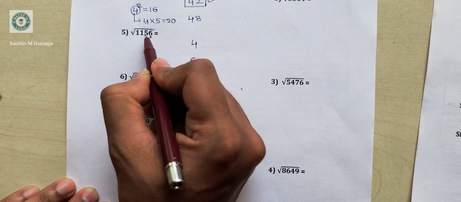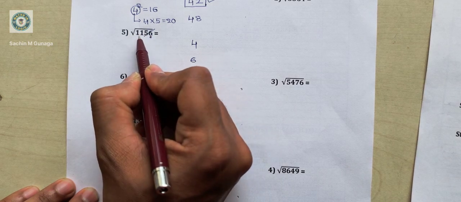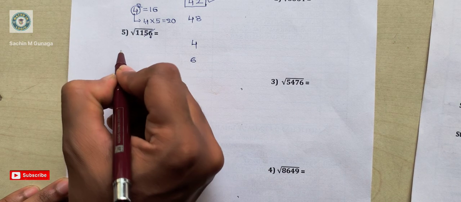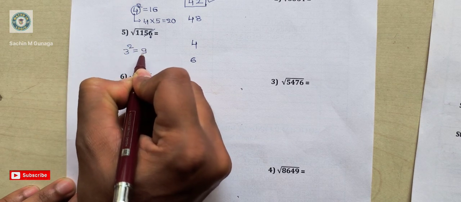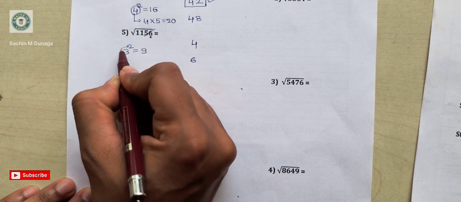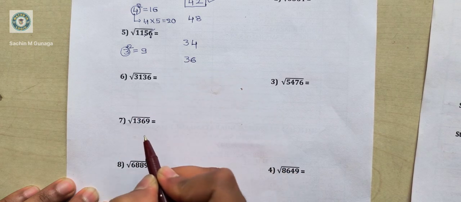What is the last two digit here? 5 and 6. Just cancel it. What is the remaining number here? 11. So next we need to search for a perfect square number. We know 3 square is how much here? 9. So 9 is less than 11. Therefore this number 3 here as well as what here we need to write.